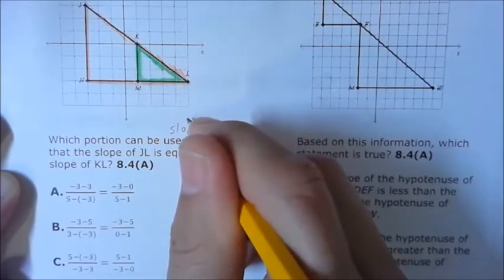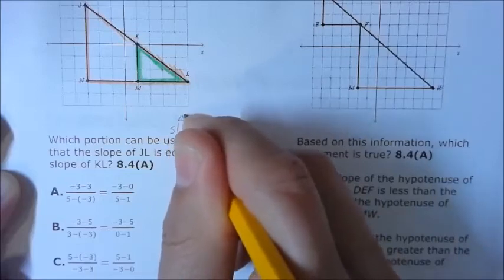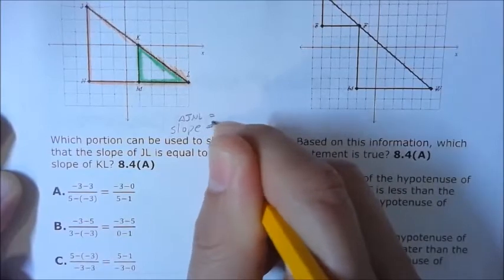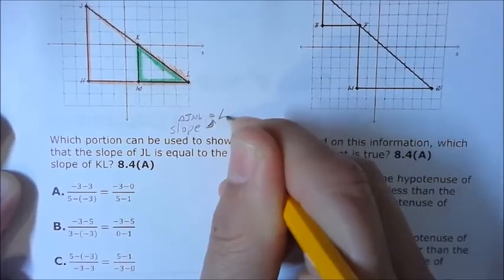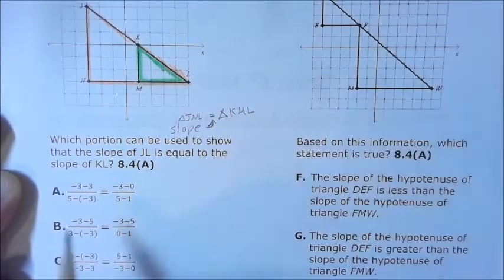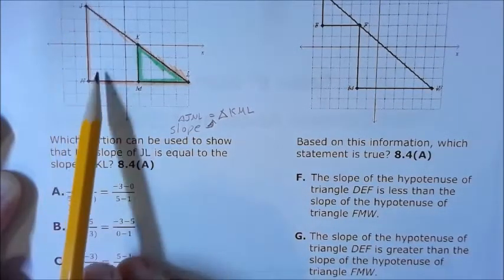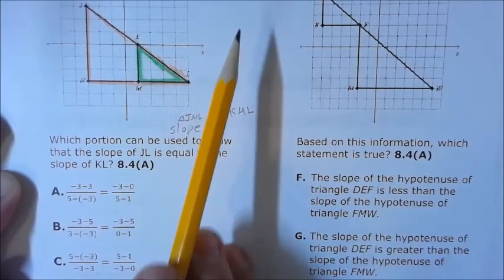So I can say slope of triangle JNL is going to be equal to the slope of triangle KML. But notice they're putting numerical values in there. So we need to actually get the ordered pair for every one of our points and write them down.